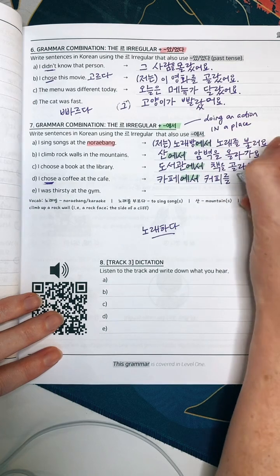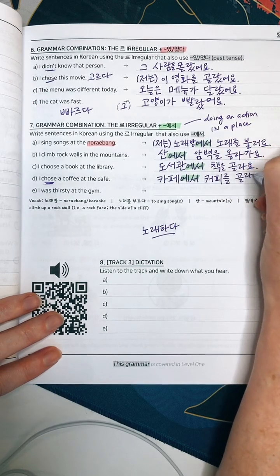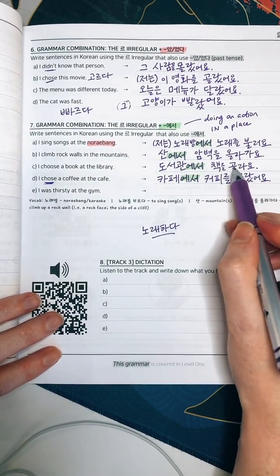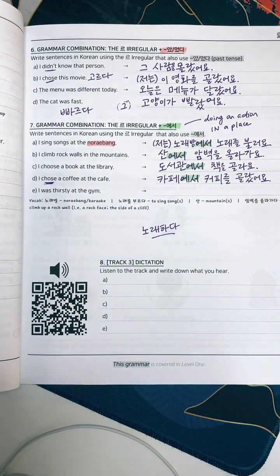커피를 골랐어요. That's the past tense form of 골라요. 골라요 becomes 골랐어요 in the past tense.